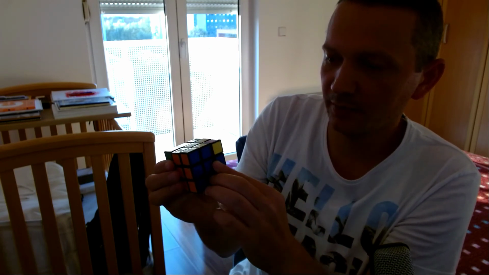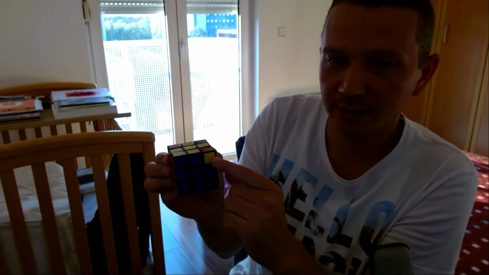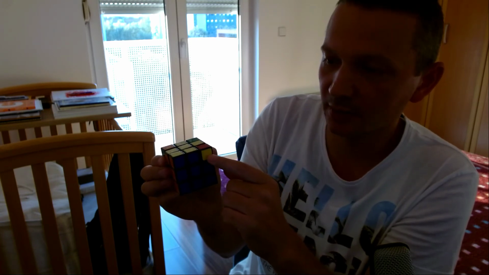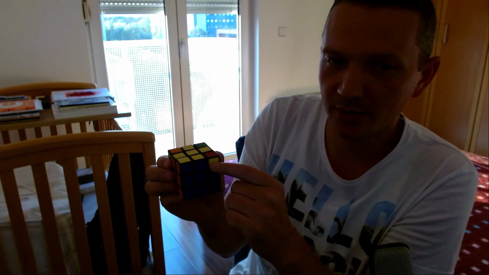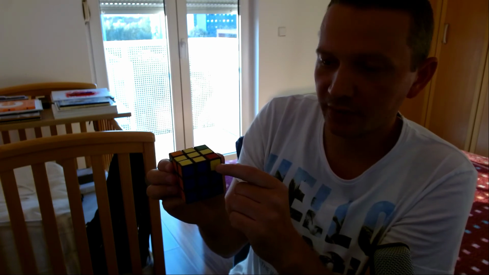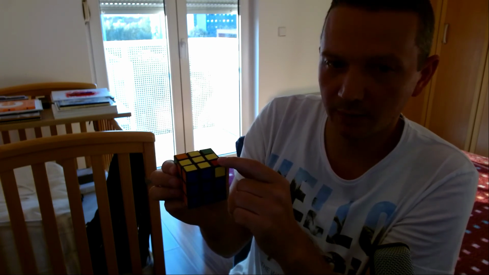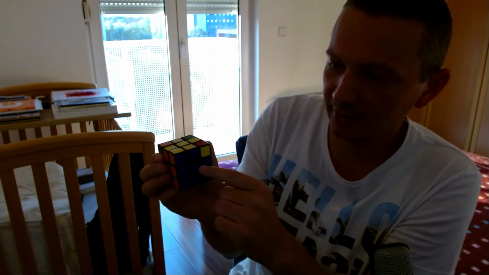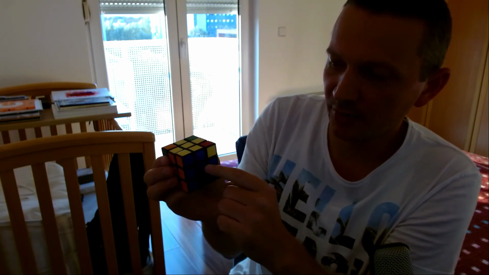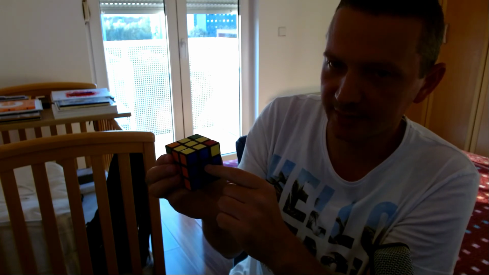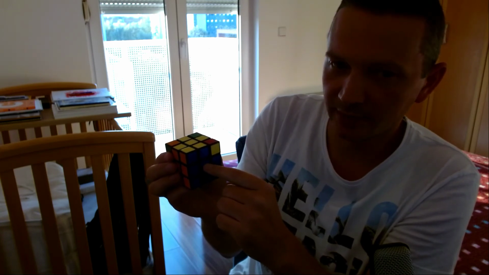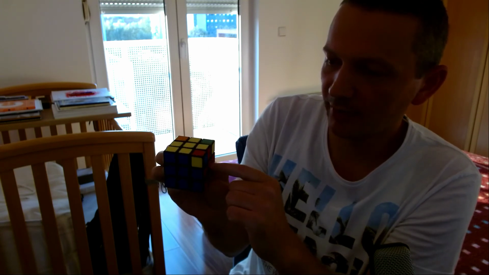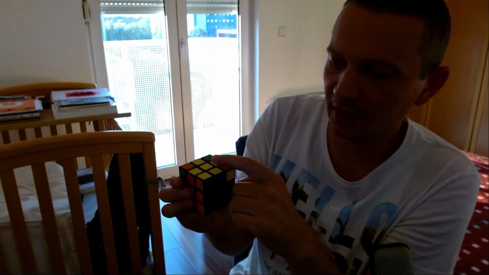And if we are lucky, this step is completed, and we are lucky because this is also correct with yellow, red, and here blue, just like the neighboring middle squares. So here blue, here red, and yellow on the upper side.